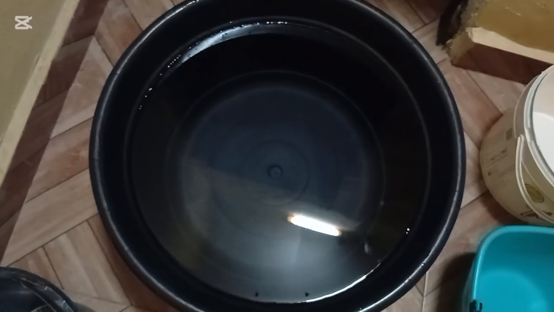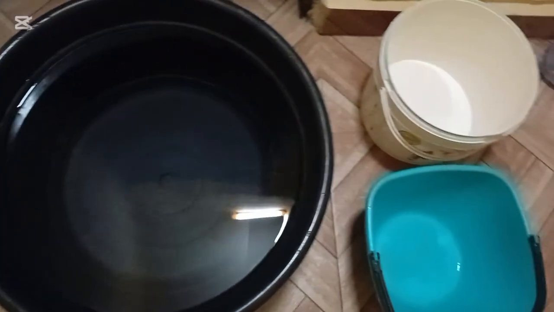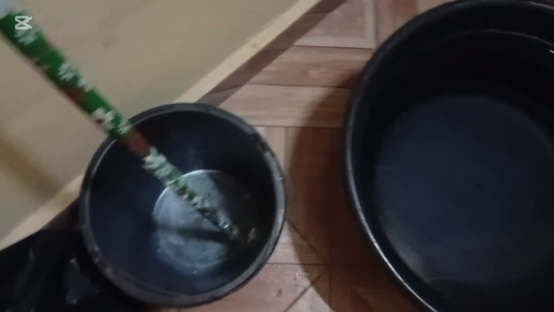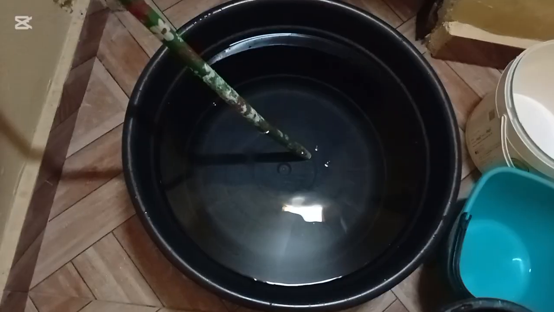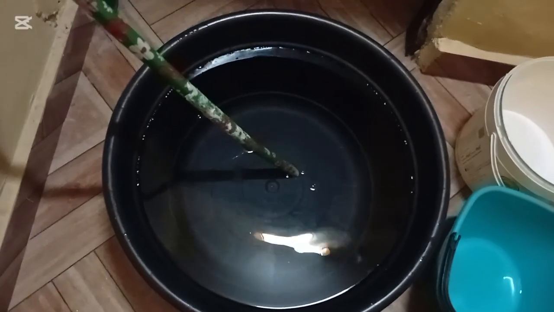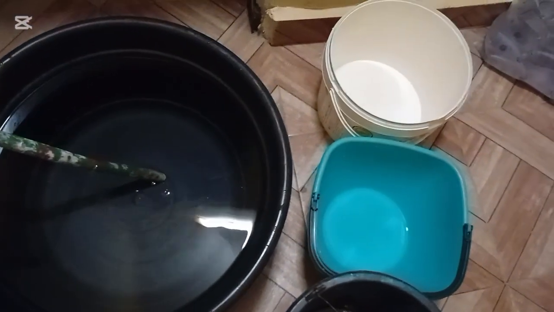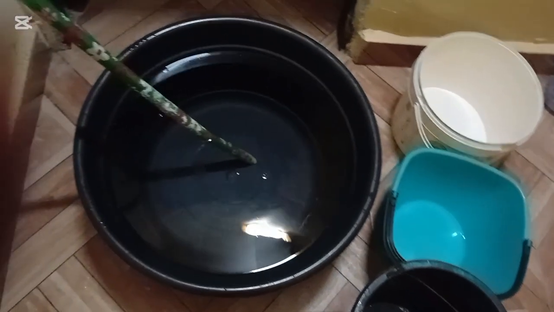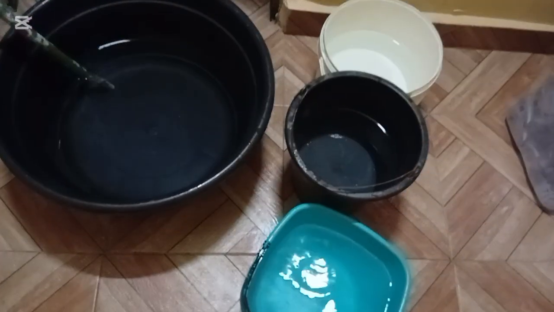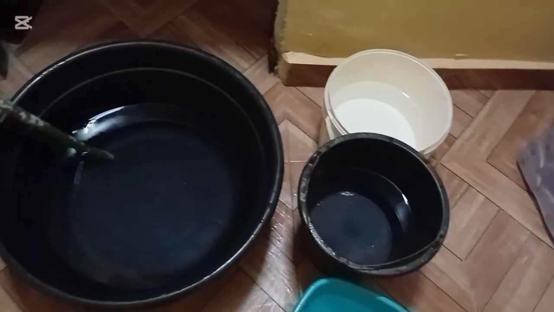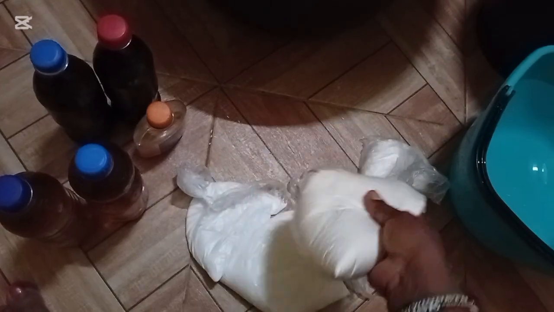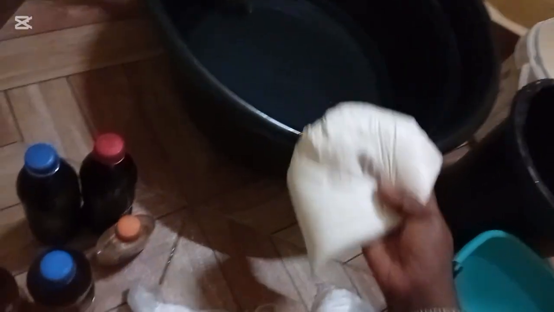The total amount of water I used is 30 liters. 30 liters is what I have in this big black bowl. I share the water into the remaining 3 buckets. I made 5 liters in the 3 buckets, making 15 liters. Then I left 15 liters inside the big black bowl. I want to make sure that all the water I'm going to use will be that 30 liters so that the consistency of the soap can be very thick.